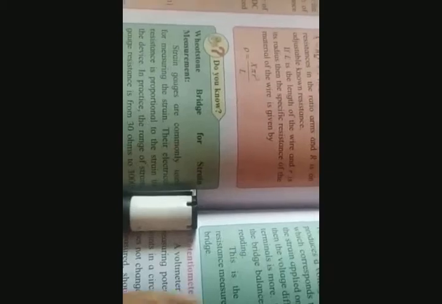R is the resistance here. In your book they have used X. A they have used in your book as pi R square. So that is nothing but this topic. If we go toward this topic, that is nothing but the same thing they have mentioned here. So sigma equals X means R, pi R square means area, L means the length.